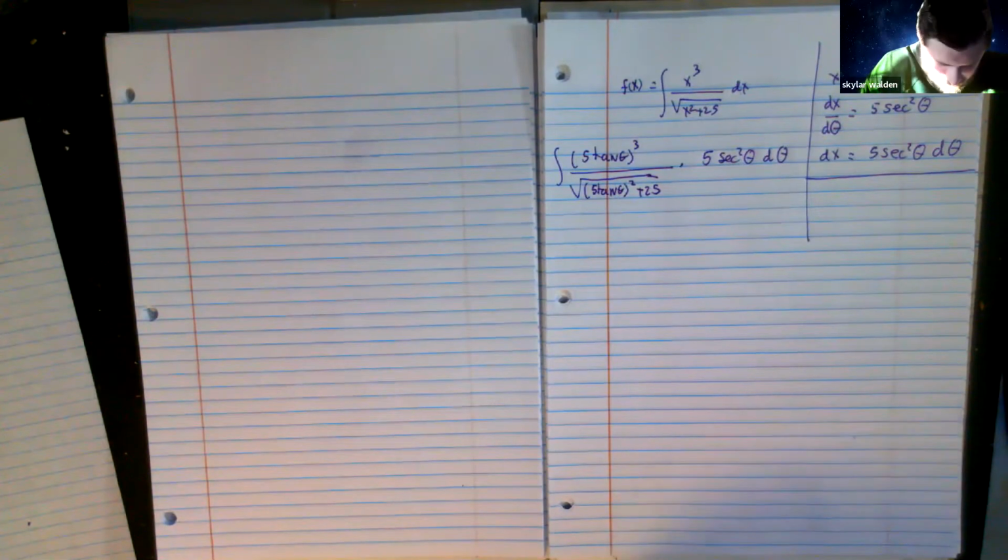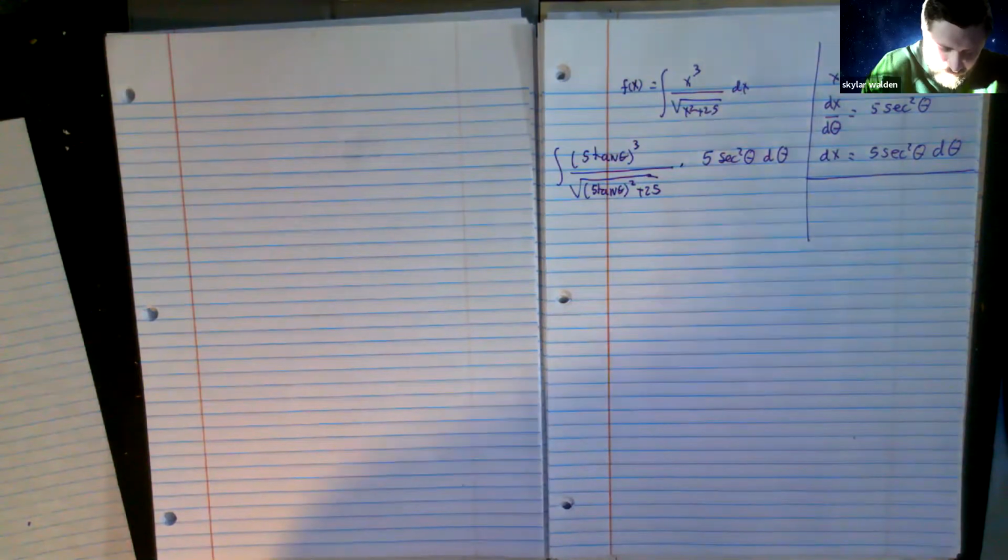Okay. So now I'm going to do x cubed, which is 5 tan theta cubed. Going to do the square root of 5 tan theta squared, because that's x squared, plus 25. And I'm going to replace the dx with 5 secant squared theta d theta. Are we okay with that? Double check. Oop, I did square the bottom, so that's probably where I goofed.